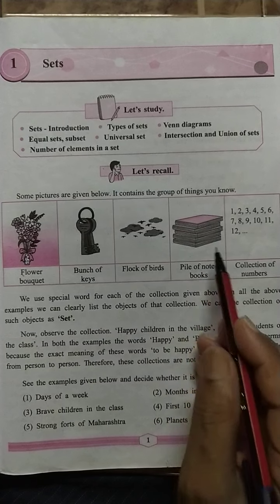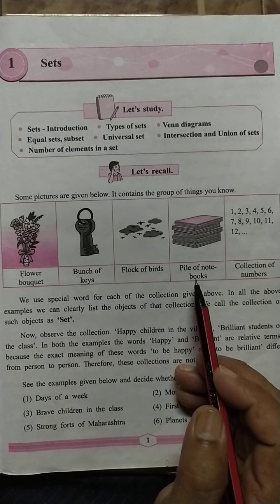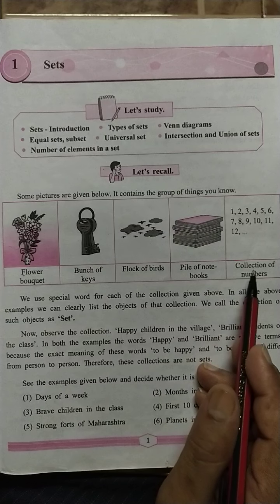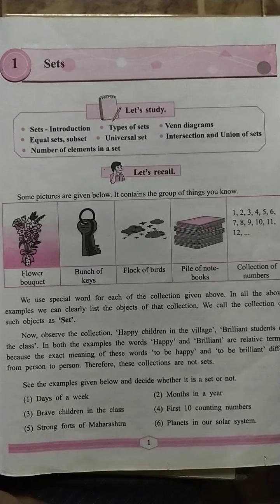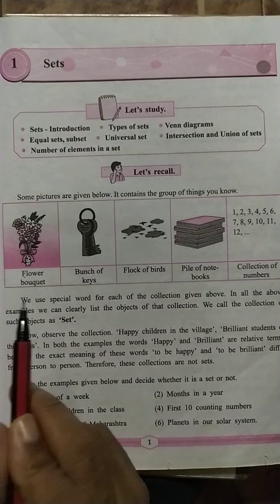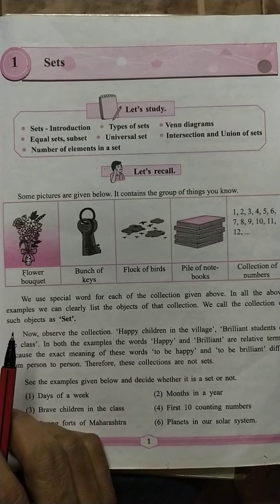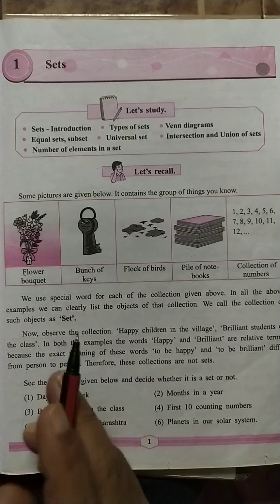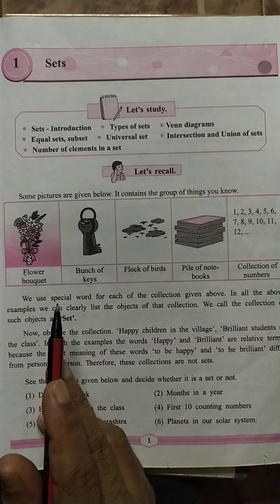In the fourth picture, we can see notebooks in that pile, and in the last picture we can see these numbers in a collection of numbers. So in all these examples, we can clearly list the objects of that collection. So what are we calling such objects? We call the collection of such objects a set.